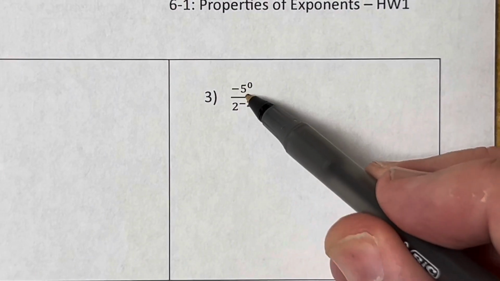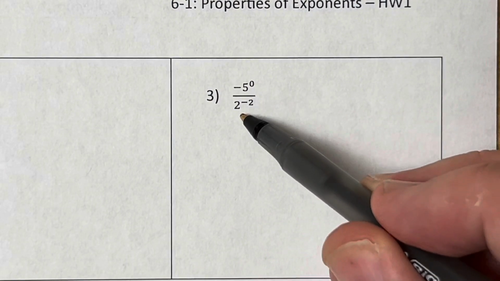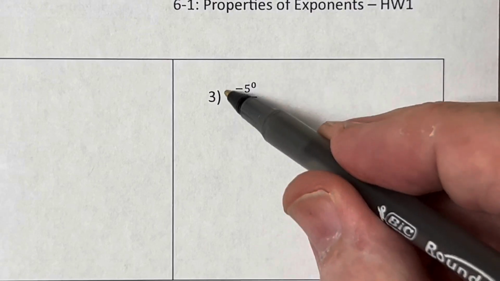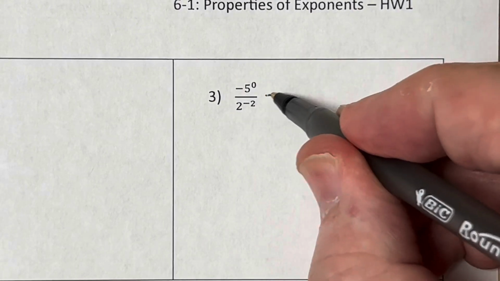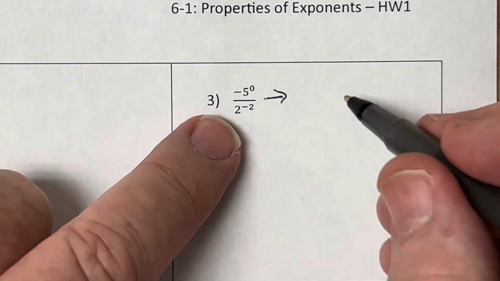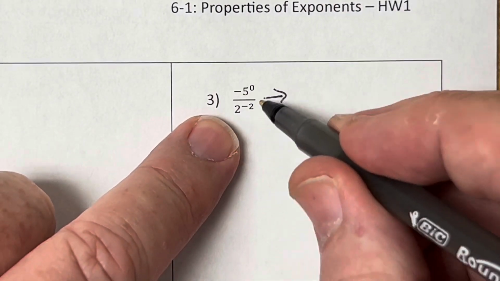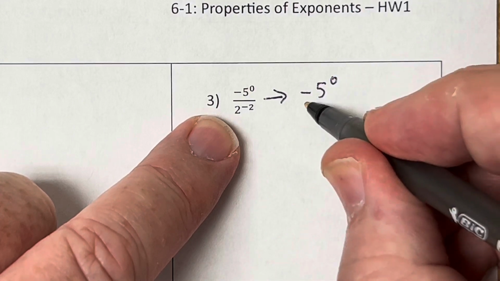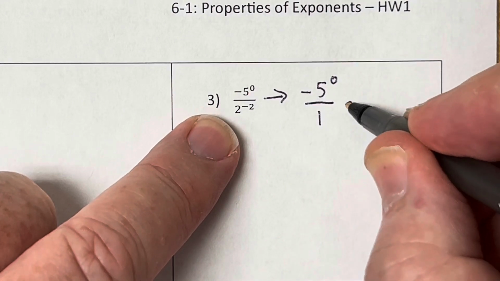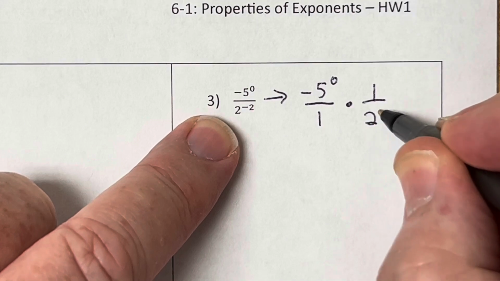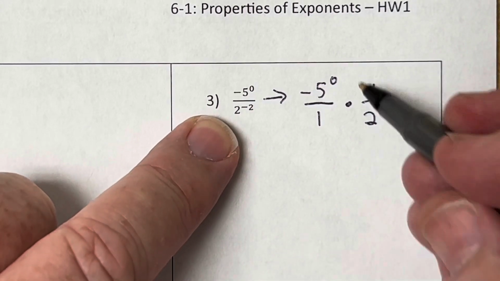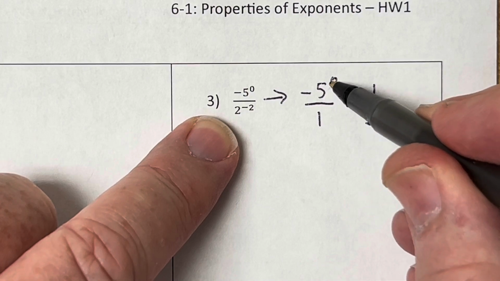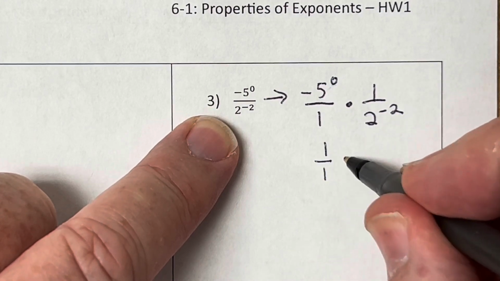All right, so we have -5 to the 0 power divided by 2 to the -2 power. This is all packed together. So one way we can do this is to break it apart a little bit. We can do -5 to the 0 over 1 times 1 over 2 to the -2. We know that anything to the 0 power is 1, all right? So that would be 1 over 1.